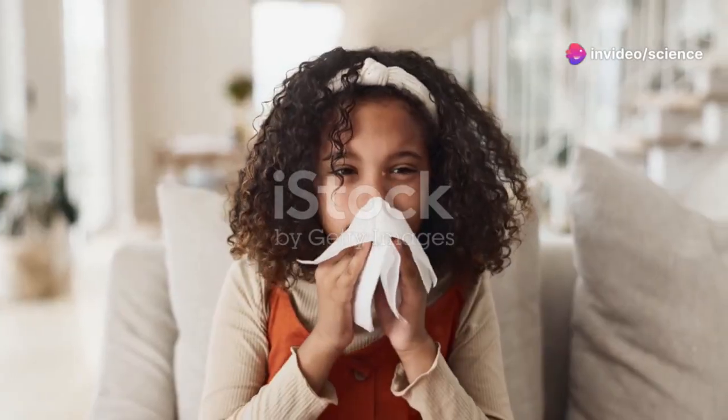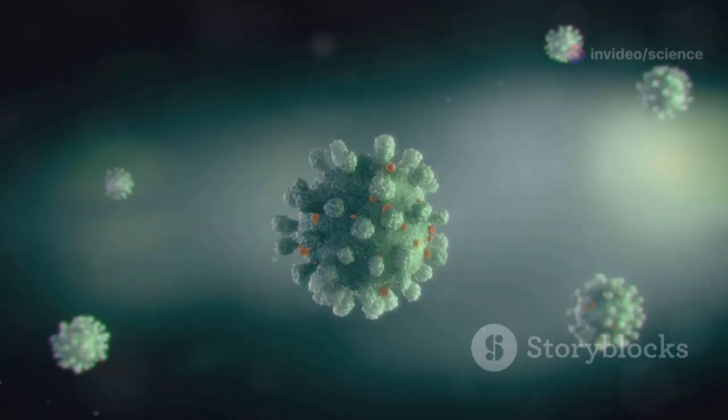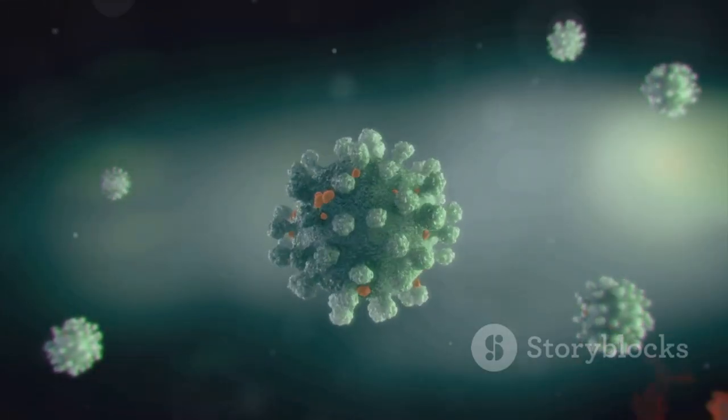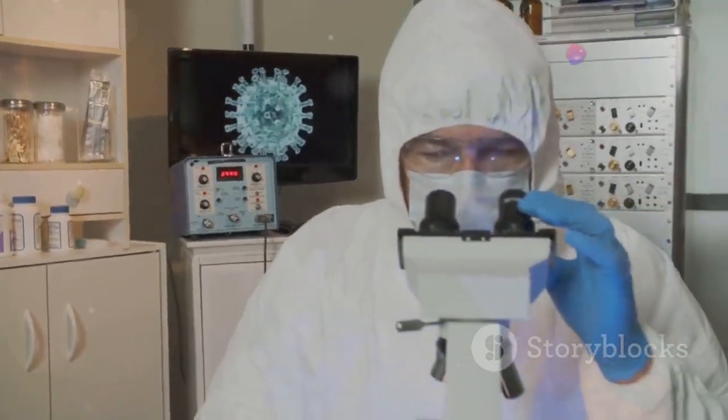Have you ever had a cold or the flu? How about chickenpox? Well, those are all caused by viruses. Viruses are like tiny ninjas that can make us sick. They're much smaller than bacteria, and you need a powerful microscope to even see them.